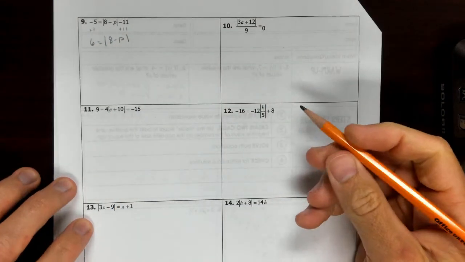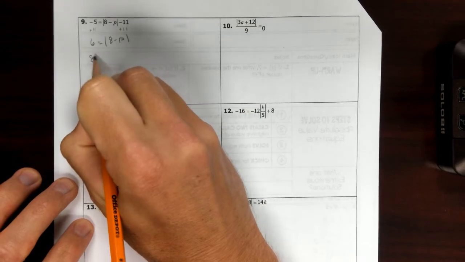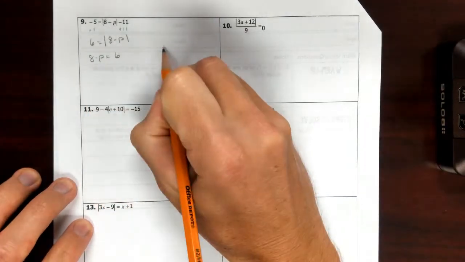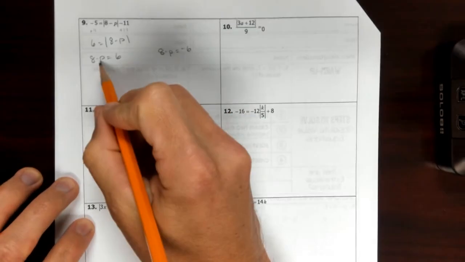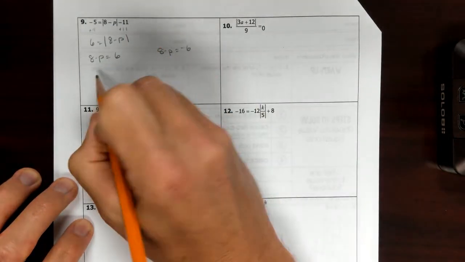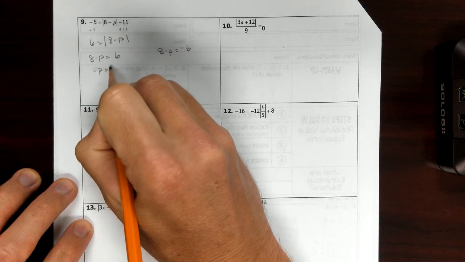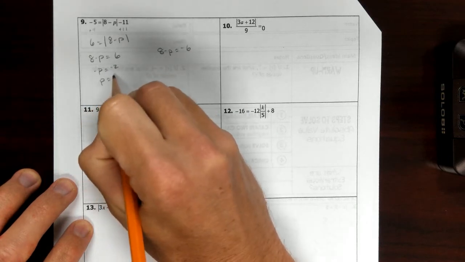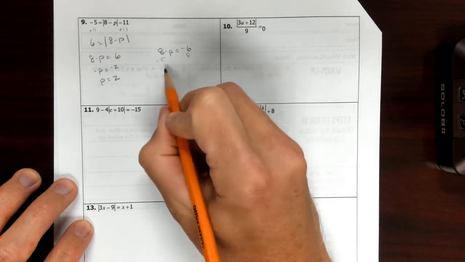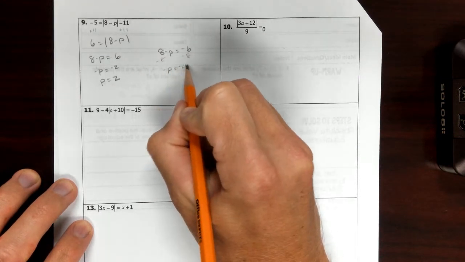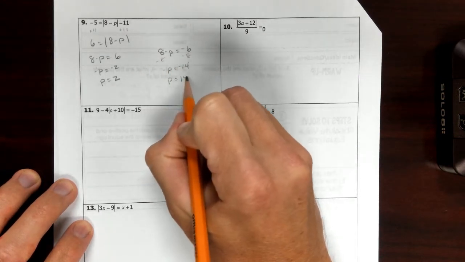Now again, I'm going to set up my two cases. So 8 minus p is equal to 6, and 8 minus p is equal to negative 6. We're solving for p. I get negative p equals negative 2, so p equals positive 2. Same thing here. I'm going to subtract 8 on both sides. I get negative p equals negative 14, therefore p equals positive 14.